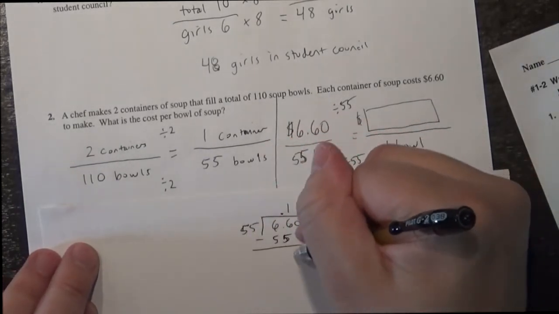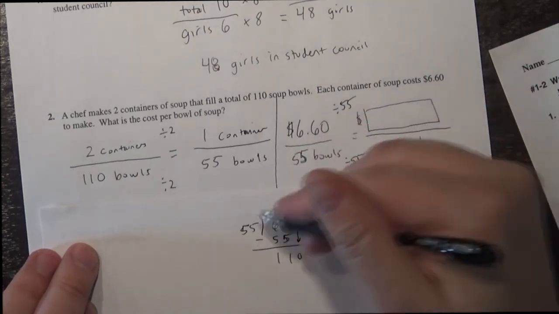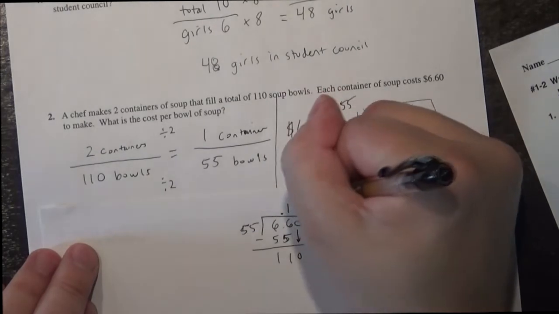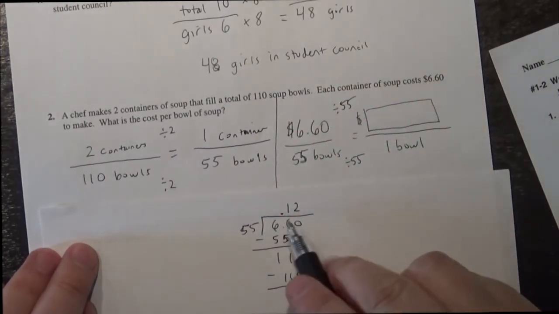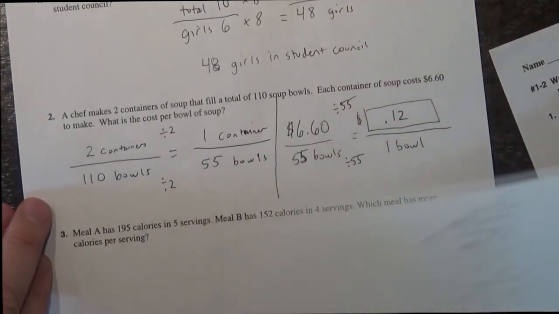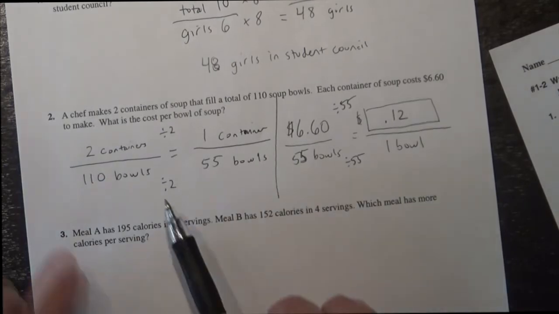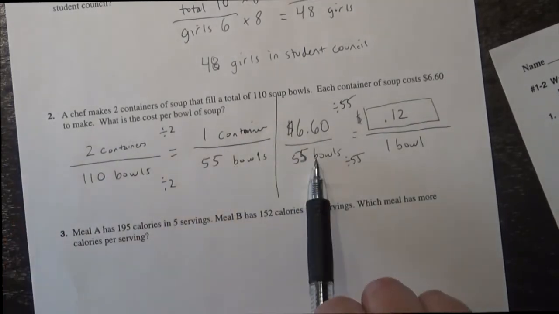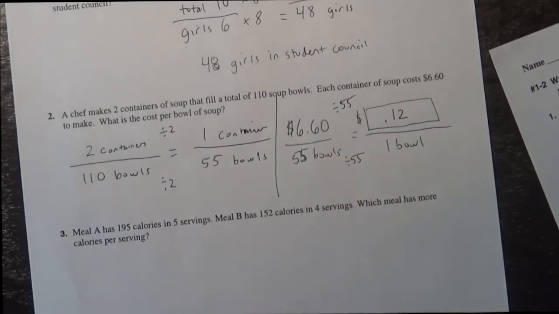That would be 55. I'll subtract. 6 minus 5 is 1, 6 minus 5 is still 1, that's 11. Bring down my 0, and 55 goes into 110 2 times. That would be 110 with no remainder. So the cost of each bowl would be 12 cents. So again, 2 ratio problems that I had to solve here. First, take it down to a unit rate, then figure out how much one container costs, or how many bowls there are in one container, and go from there.